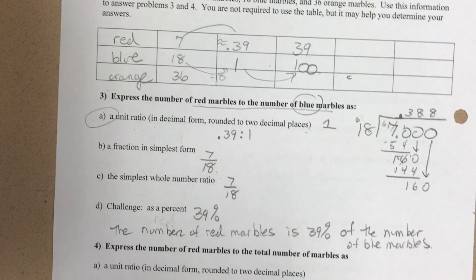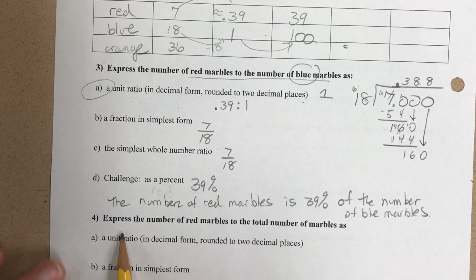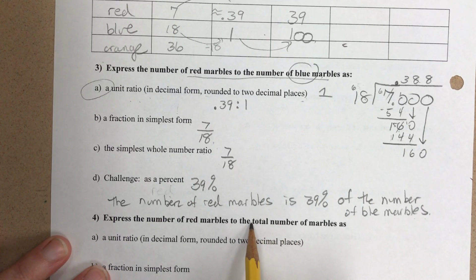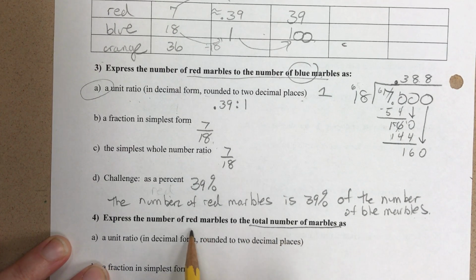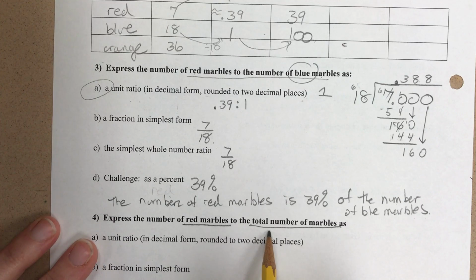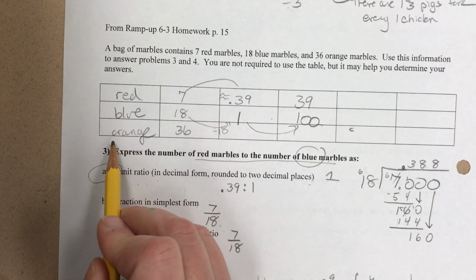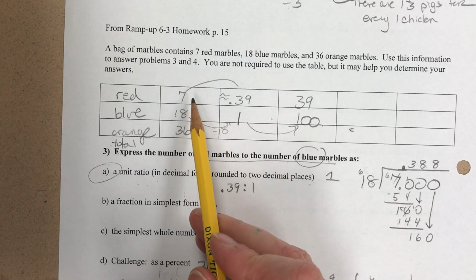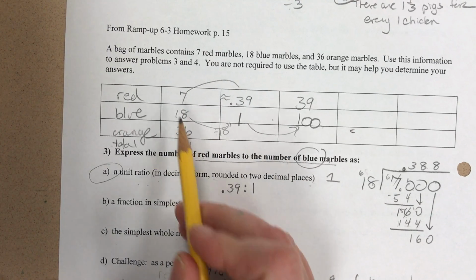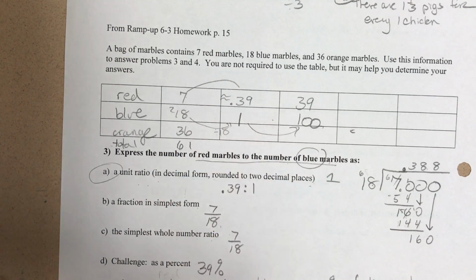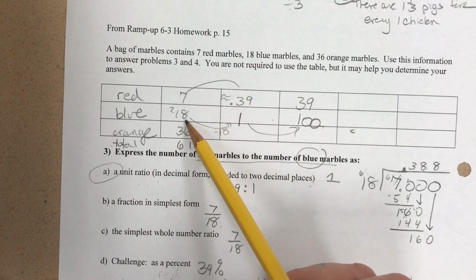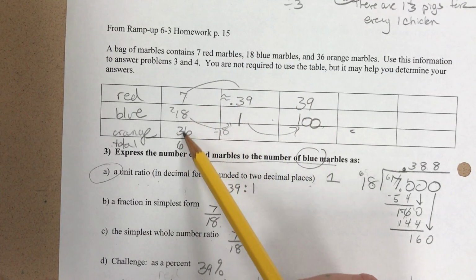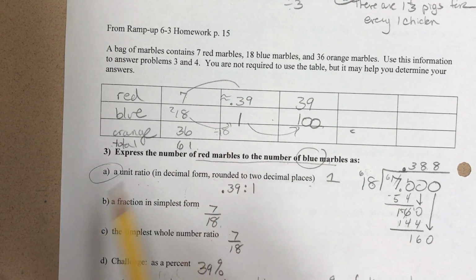Okay, now looking at number 4, express the number of red marbles to total marbles. Oh, this is tricky because here I was ignoring orange, but I need to come back up here and think about the total. Ooh, that is tricky. So this is 14, 21, 61. Let me check that. So 15, 21, regroup the 2, 3, 6. 61 total marbles. Ooh, that is a disgusting number.